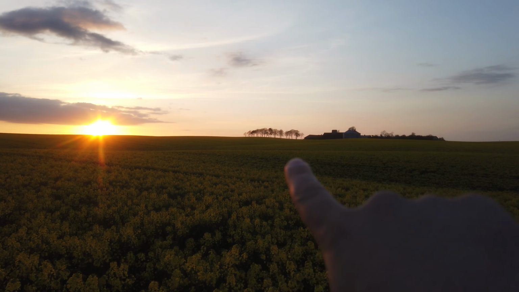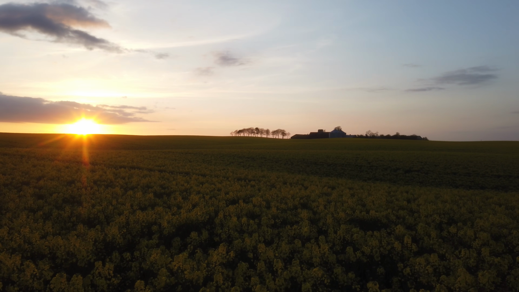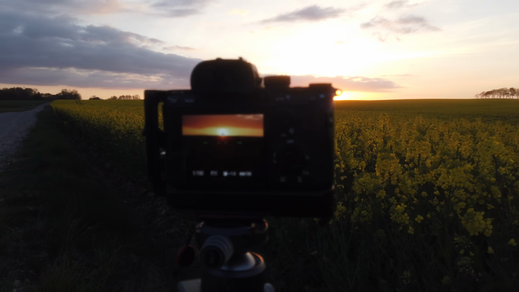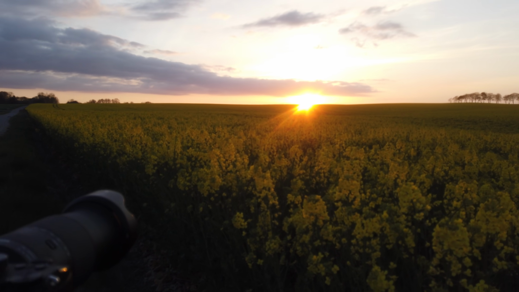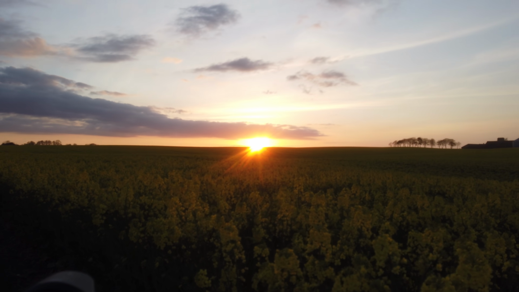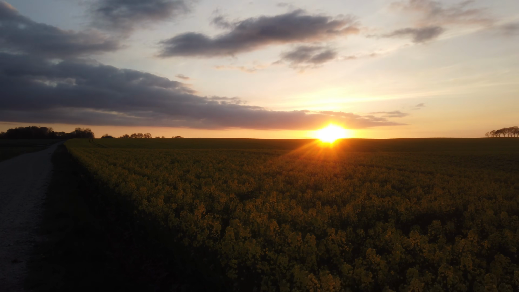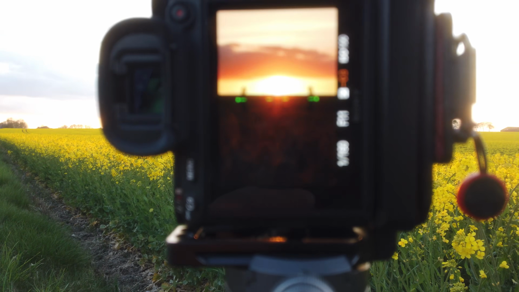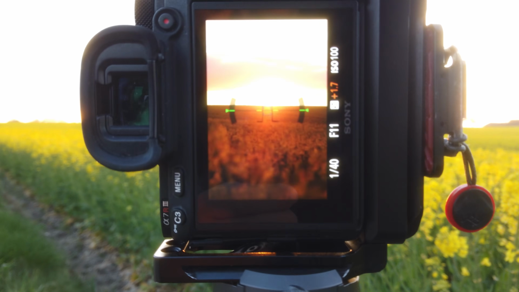Sadly the sky isn't too interesting, so I'm not entirely sure how this is going to turn out. So I'm also giving it a go where I just shoot straight into the sun, but I actually think that it works quite well. There's a little bit of layer of clouds in front of the sun, but as you can see here, whoops, wrong way.